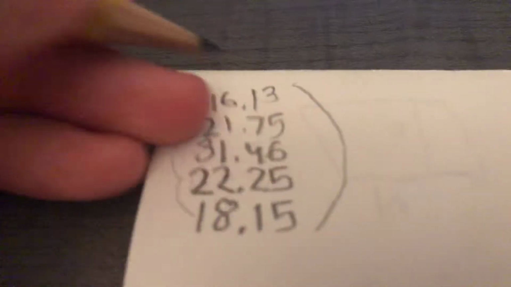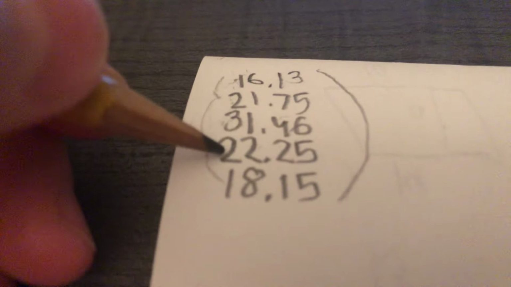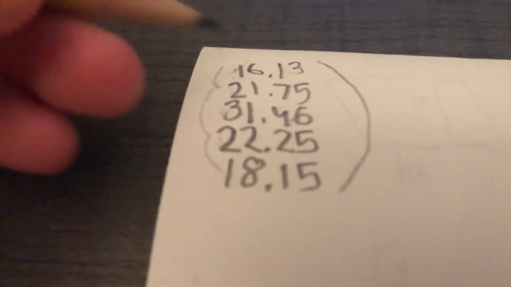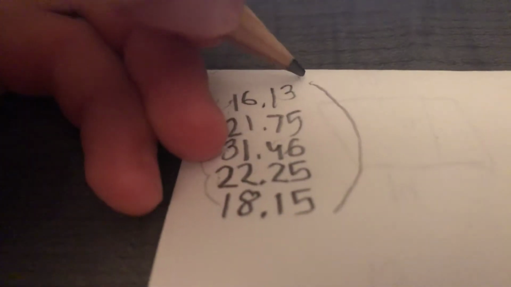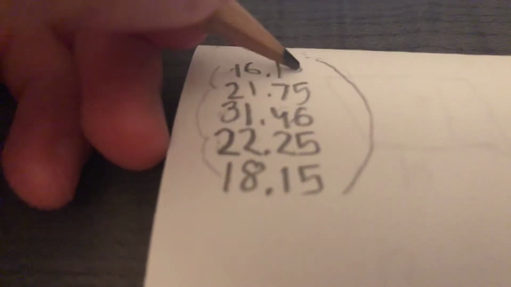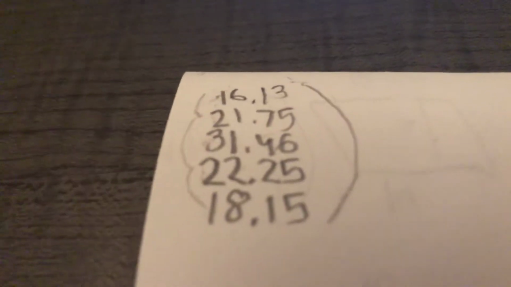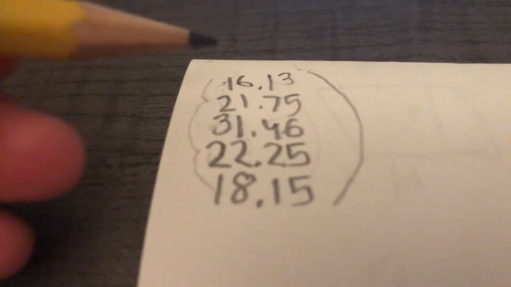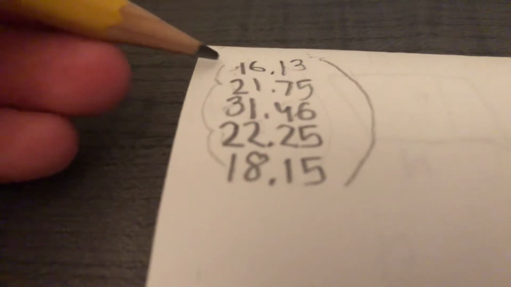So, these were the times that I got before I recorded the video: 16:13, 21:75, 31:46, 22:25, and 18:15. The 31 is pretty bad. So I want you to find the mean, my average time for all of these. That's the first thing I want you to do. Try not to use a calculator.